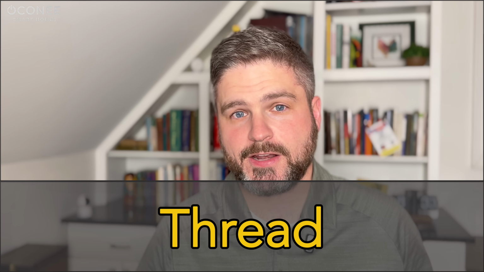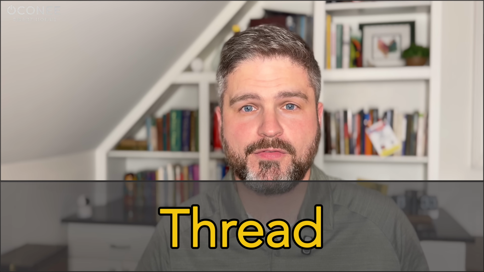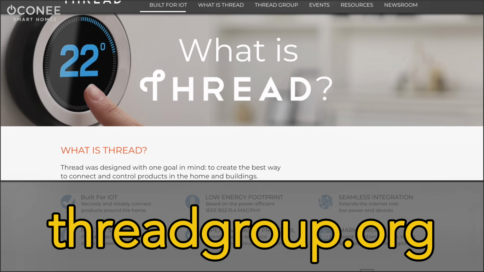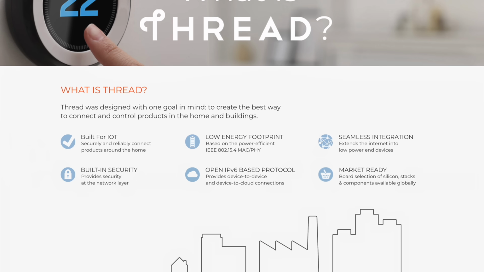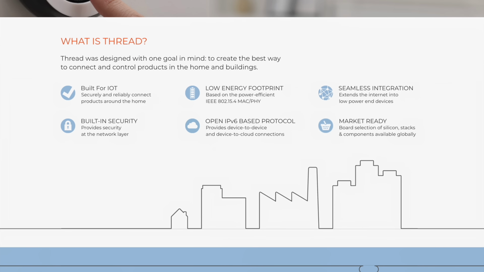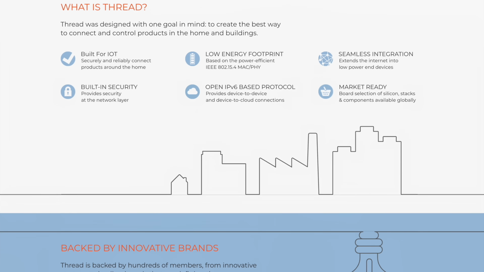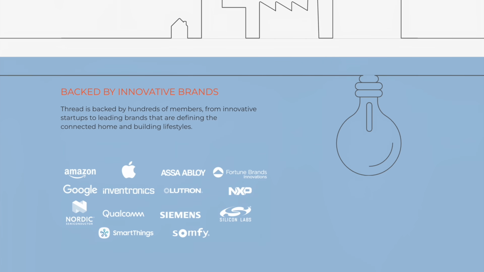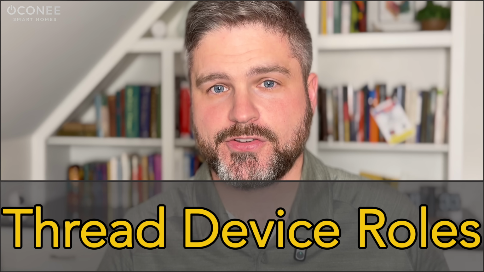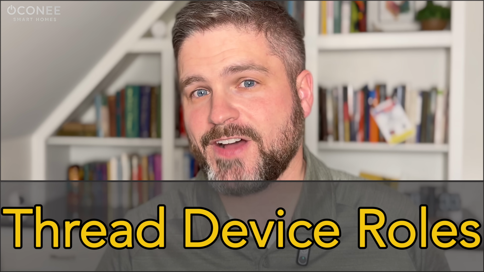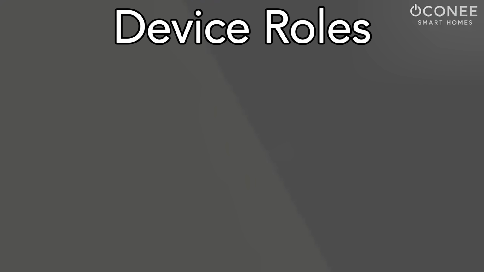If you're not super technical or you've never really dug into Thread before, here's the simple version. Thread is a low-power mesh networking protocol for smart homes. That means connected devices don't talk directly to your Wi-Fi router, they talk to each other. And the theory is that more devices strengthen that mesh. And that can be true, but only if you have the right foundation. And to understand that, you need to understand the three roles that a device can play in a Thread network.